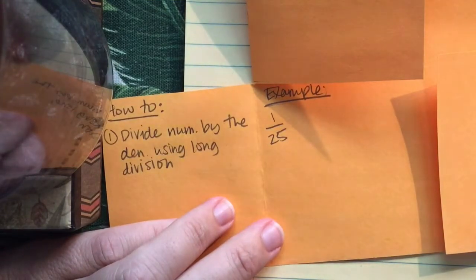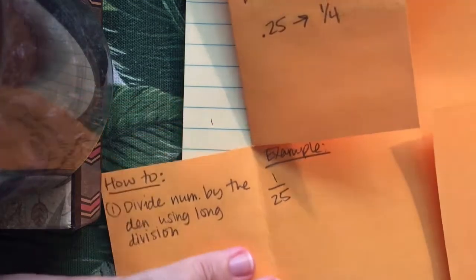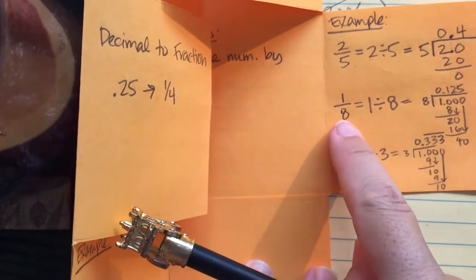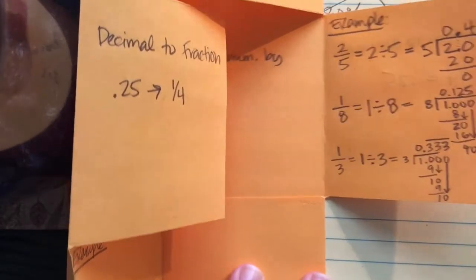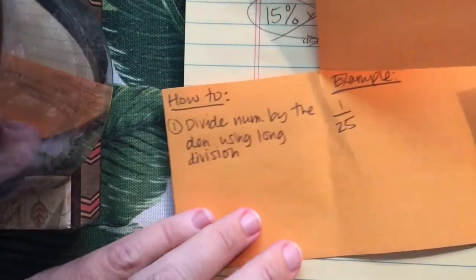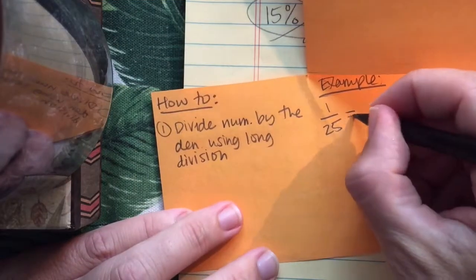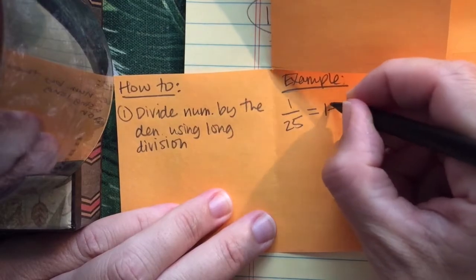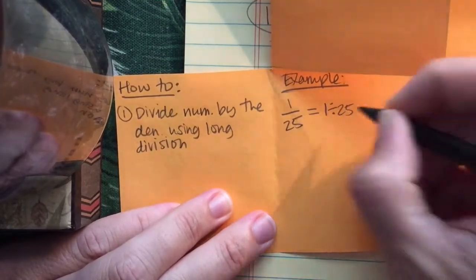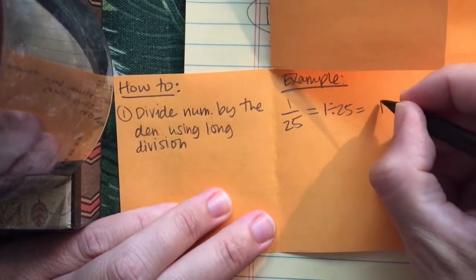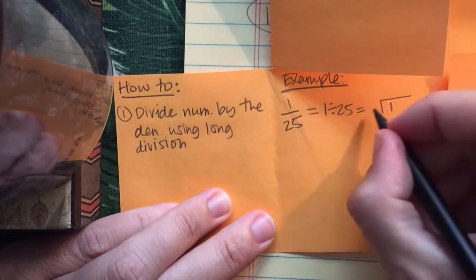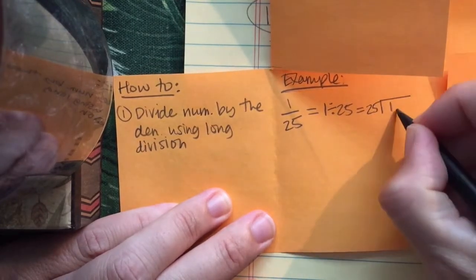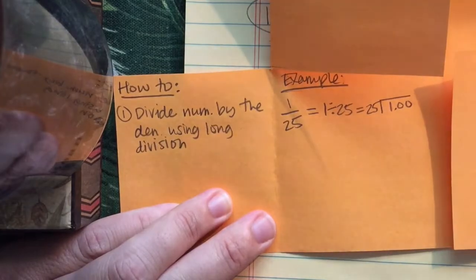So it's very similar to what we just did over here with changing a fraction into a decimal. It's just one additional step. So step 1, we are going to divide the numerator by the denominator. So that is 1 divided by 25, and we just went over how to do that. 1 goes in the box, 25 on the outside. You're going to need to give yourself some zeros to work with.